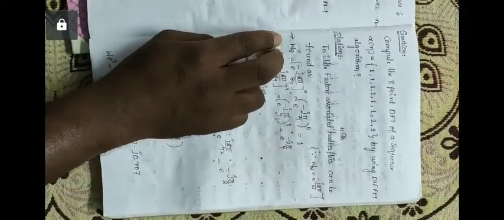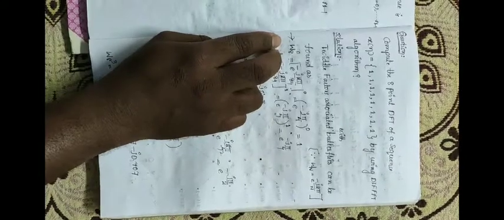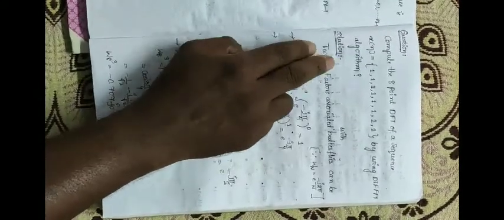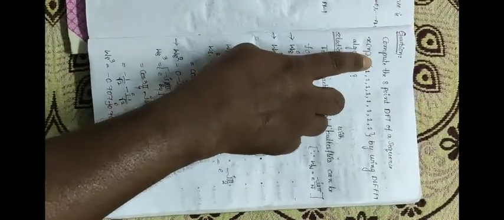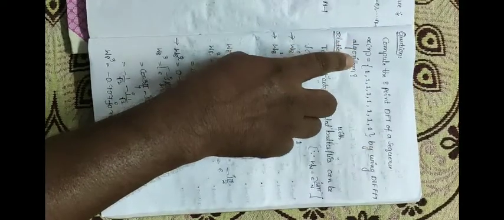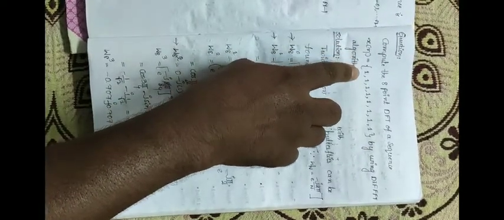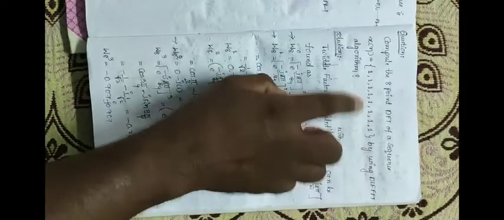In this type, we observed one problem in the JNTU University, given like this. For example, compute the 8-point DFT of a sequence x of n equal to {1, 1, 1, 1, 1, 1, 1, 1} by using the DIF FFT algorithm.